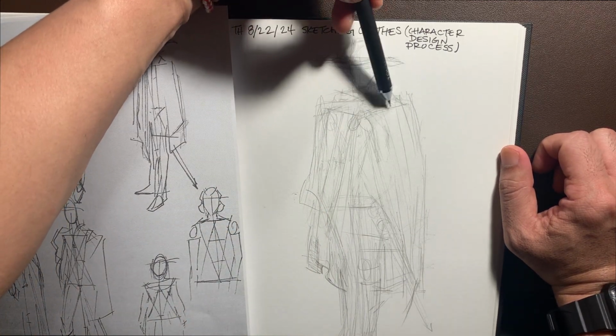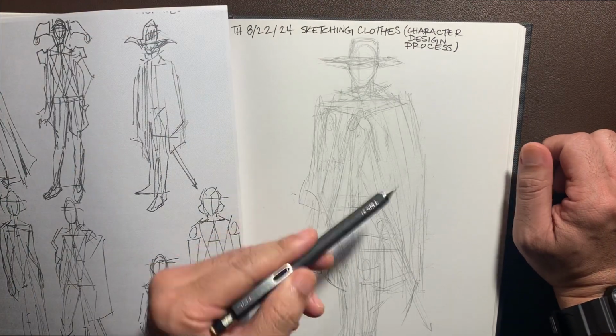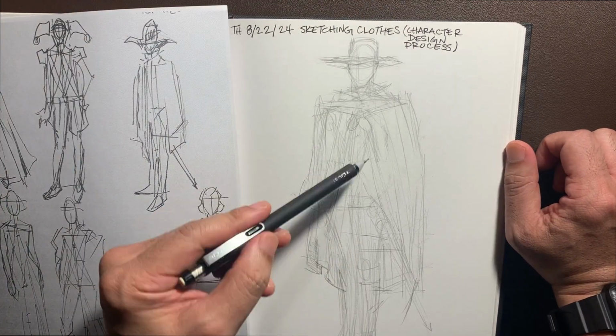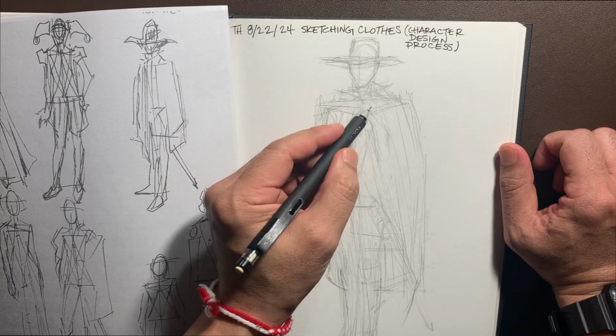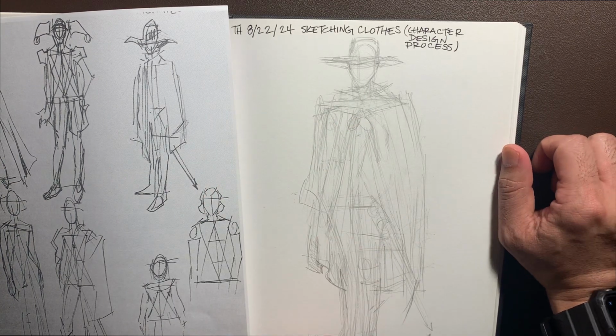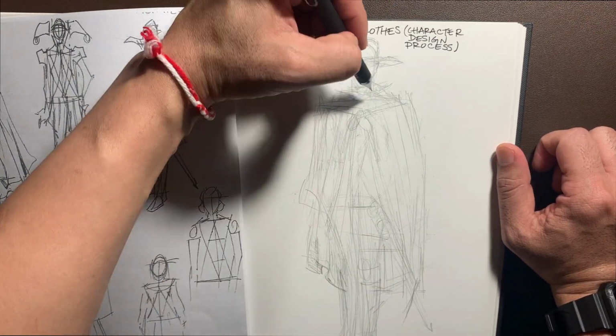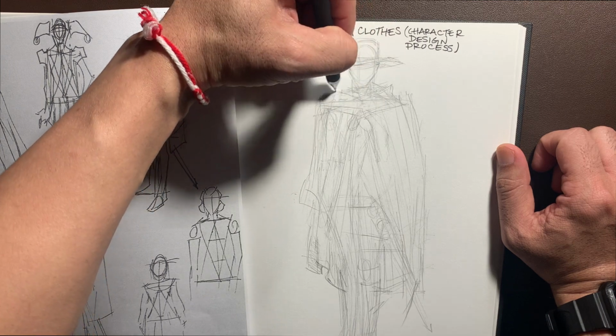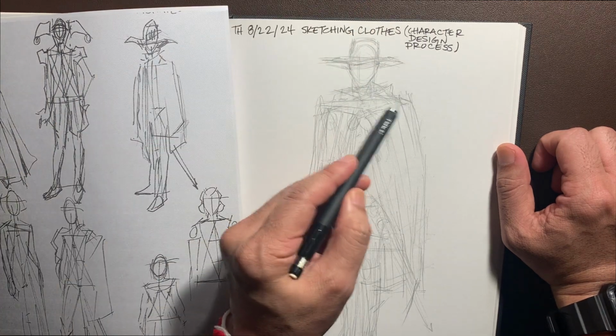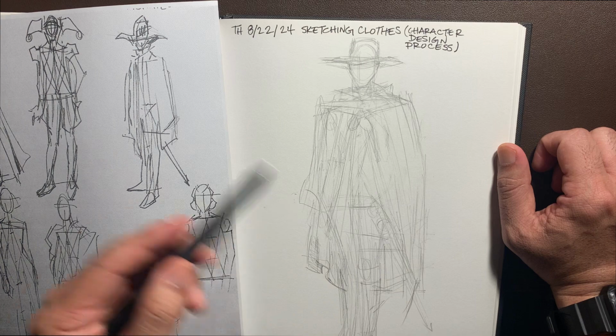So don't start to darken the drawing until you are pretty happy with the design of it.